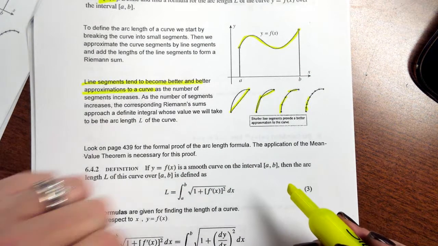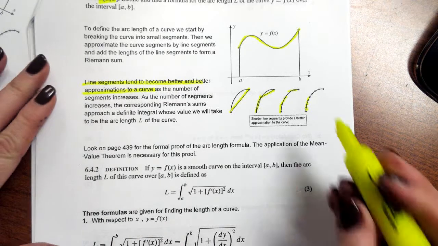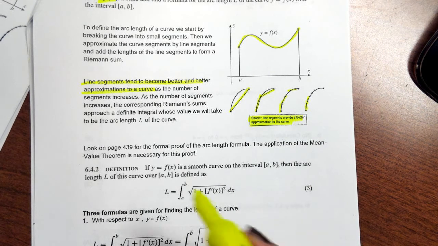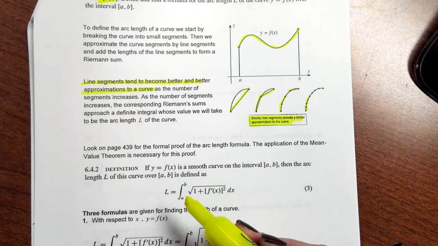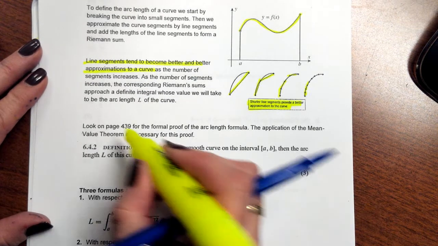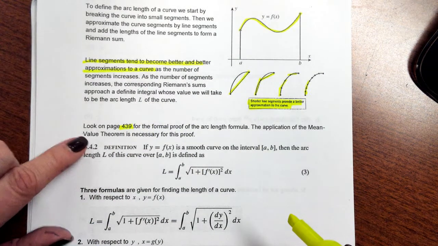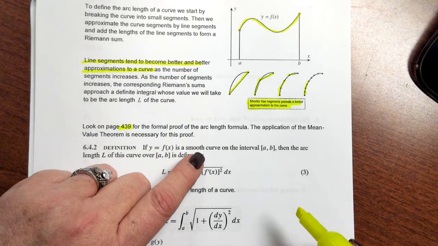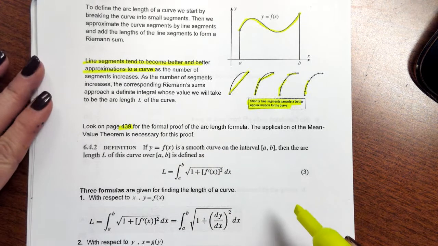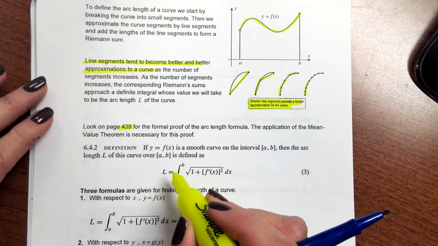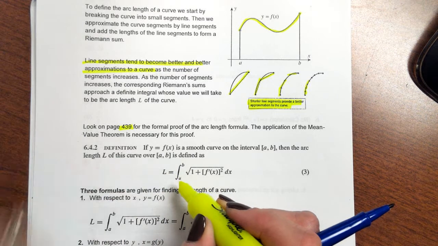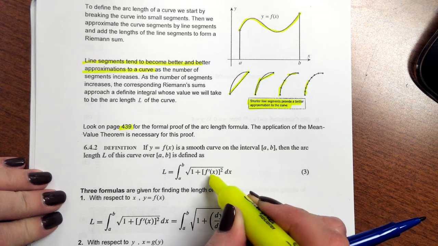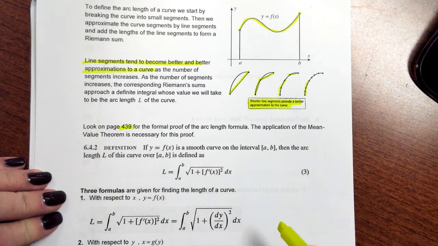So again, we can use Riemann sums to approach the definite integral. Shorter line segments will provide a better approximation to the curve. There is a formal proof in your book as to where this formula that we're about to talk about comes from. It's on page 439 of your book, and it is an application of your mean value theorem. So if you have a function y equals f of x and there's a smooth curve on your closed interval a to b, then the way we can calculate your arc length is defined by the integral from a to b of the square root of 1 plus f prime of x to the second power dx.